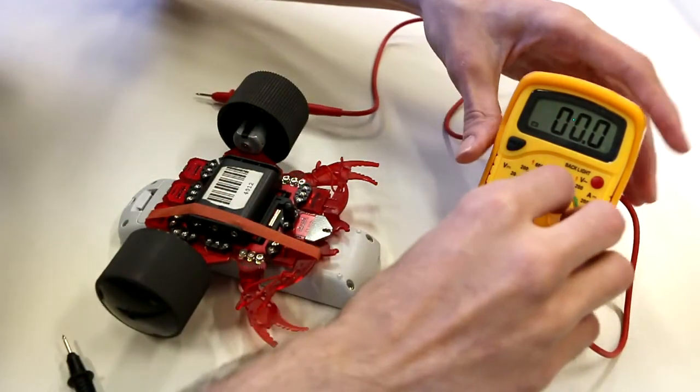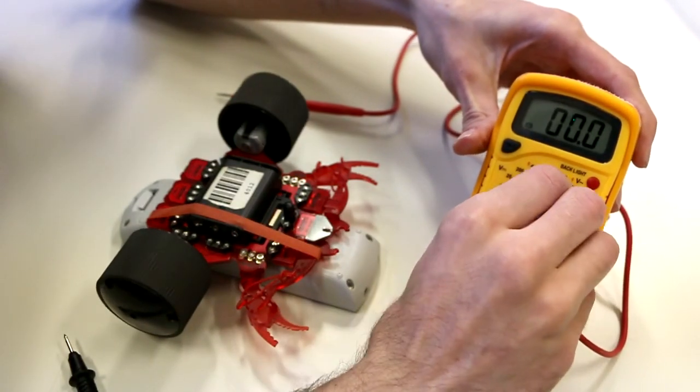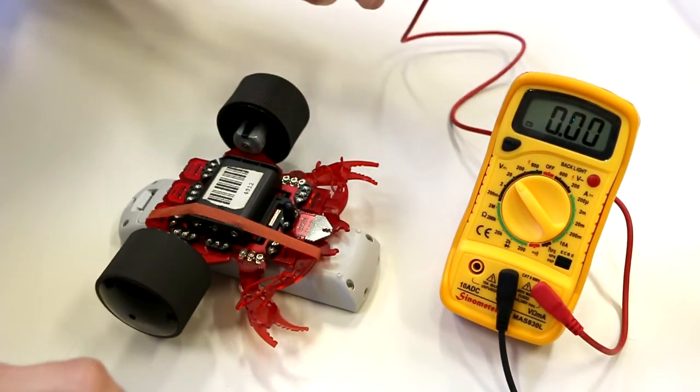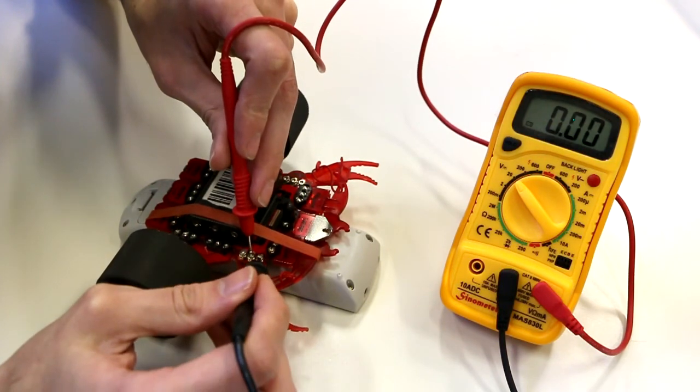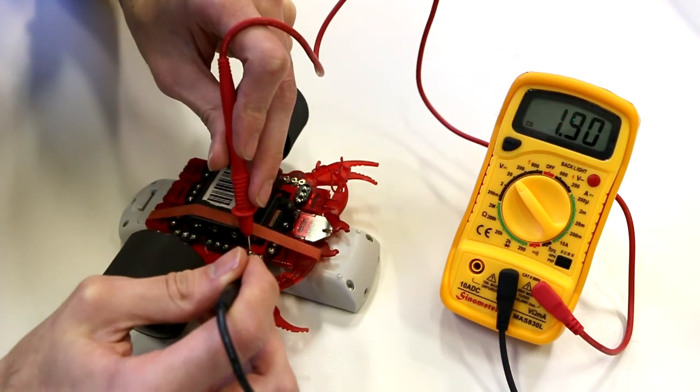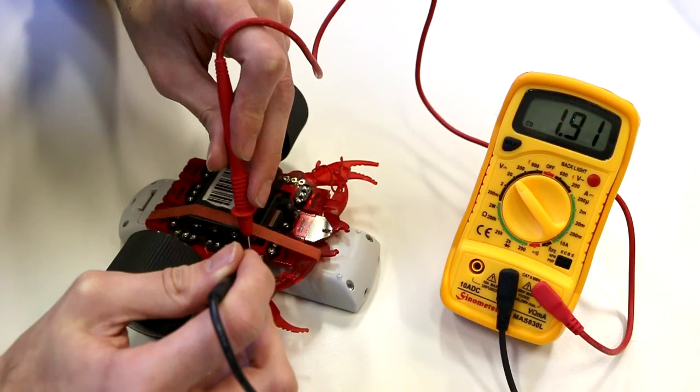So what we can do is change it from 200 down to the 20, and take another reading and see if that improves our answer or makes it more accurate. There we go, we're getting 1.91. So that's a little bit better.